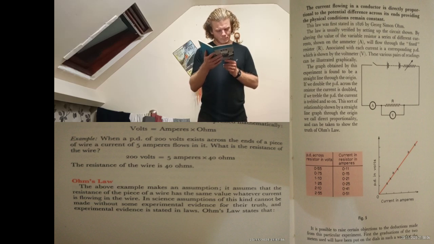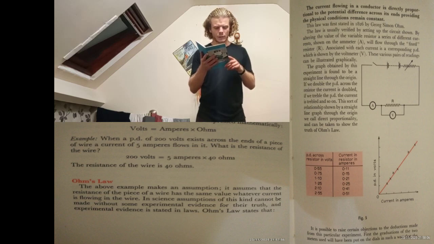Ohm's law. The above example makes an assumption. It assumes that the resistance of a piece of wire has the same value whatever current is flowing in the wire.